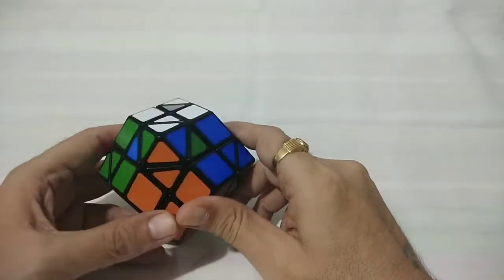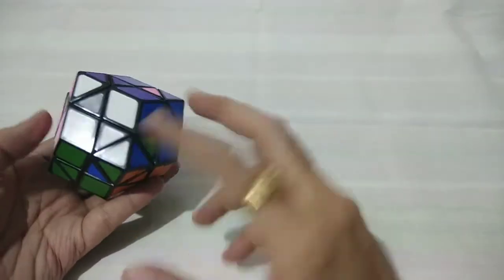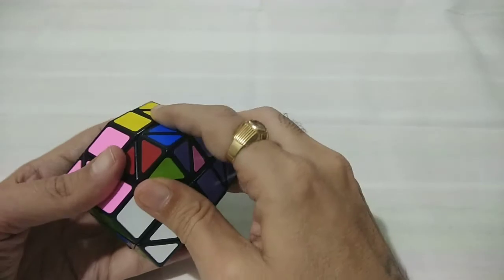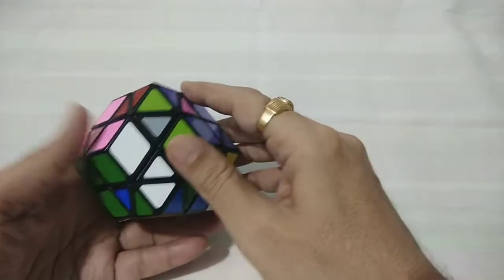Okay, so now what we'll do is we'll again swap the unsolved corners. So this will be swapped and this will be swapped. This is our setup move.